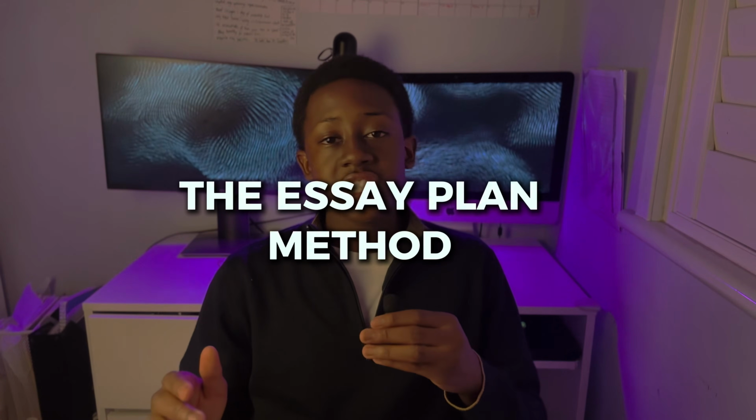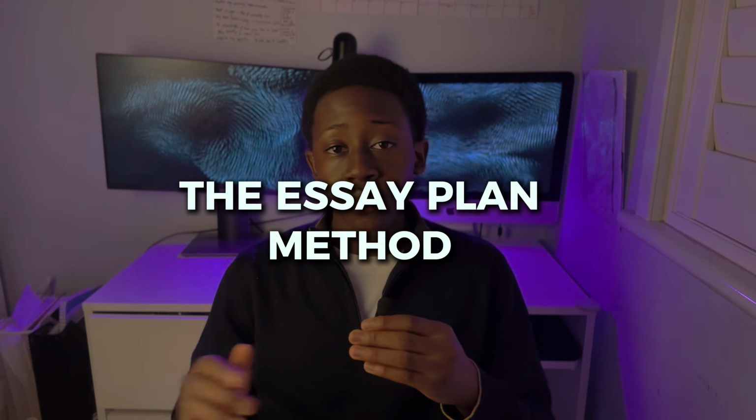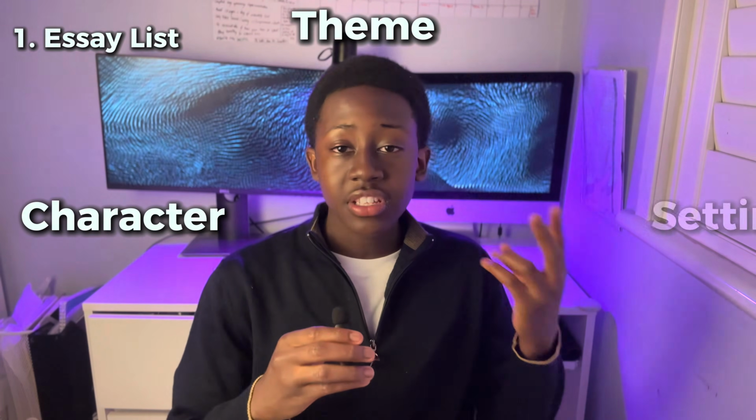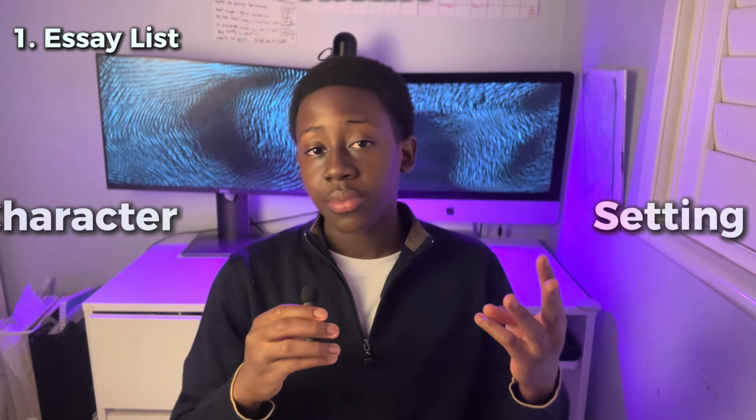And the method for creating these essay plans is really quite simple. First of all, you need to start by finding a good and comprehensive list of every single character, theme, and setting that you could be tested on in the exam. This is really important so that nothing you haven't planned for comes up in the exam, so you're prepared for any essay title.